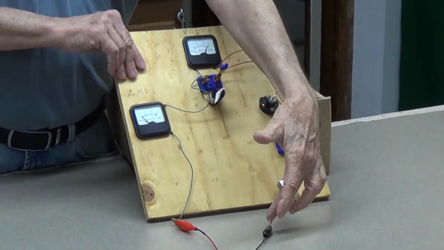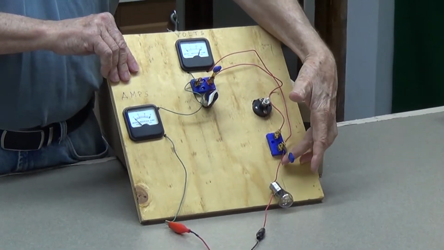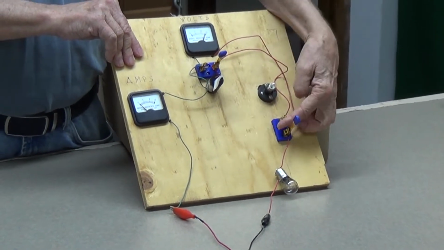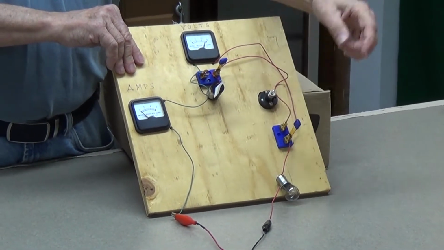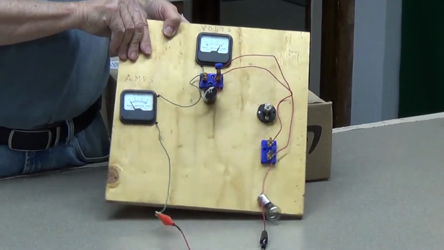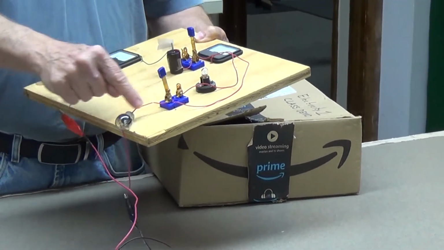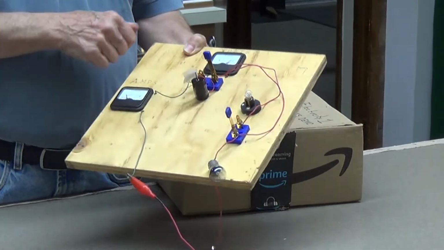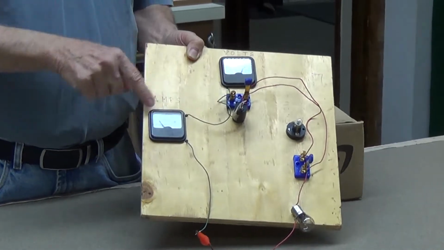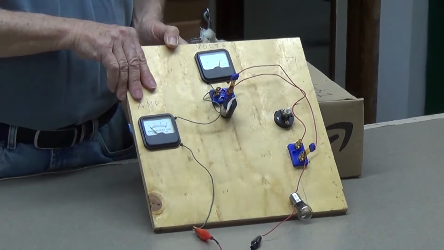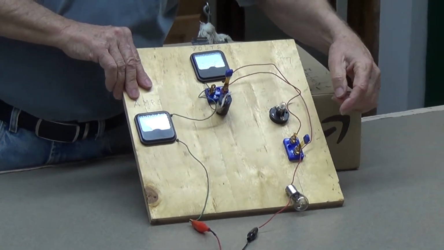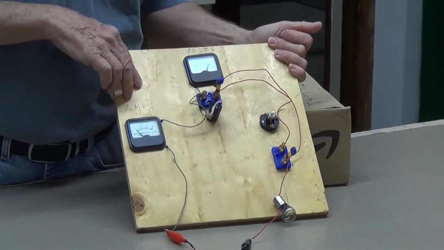So we have electricity coming through the bulb, goes through a switch here, which at the moment is open. As you can see, electricity can't go from here to here, it gets here and stops. The other wire is just going to the meter so that we can see what the voltage is.